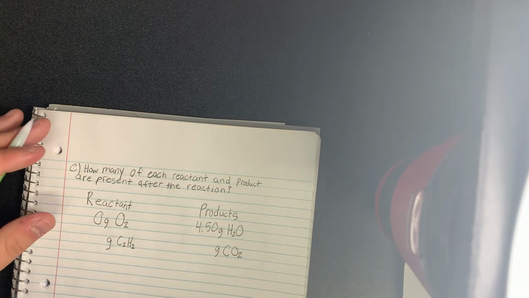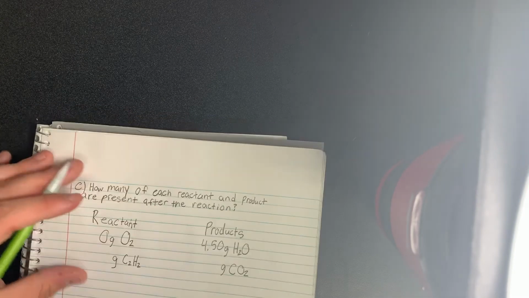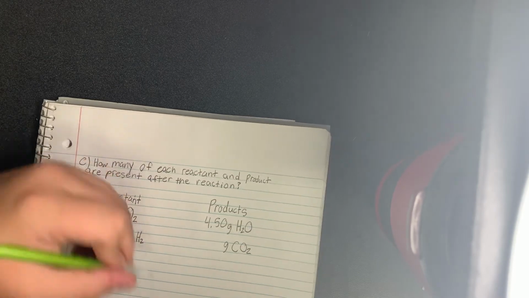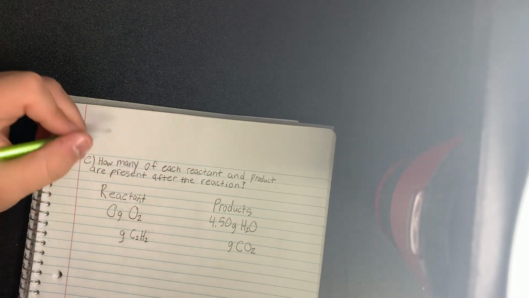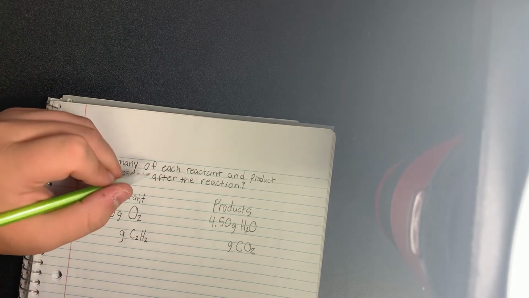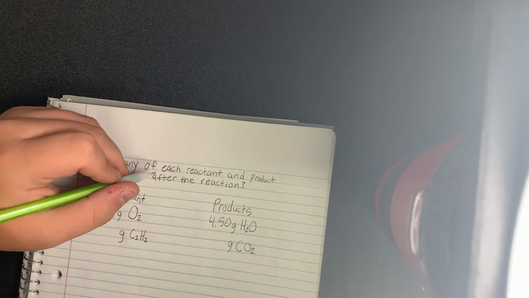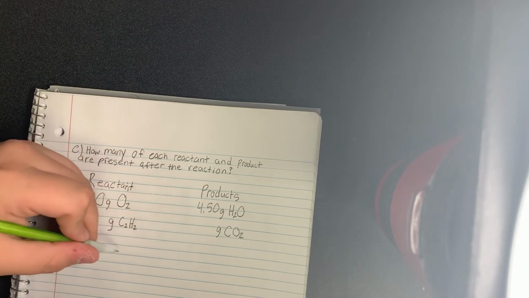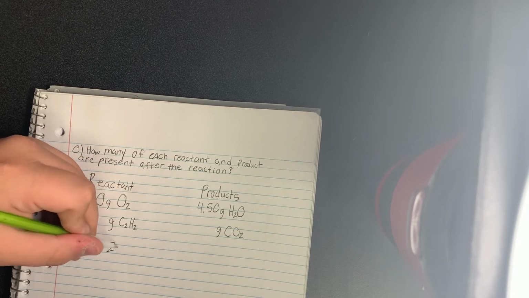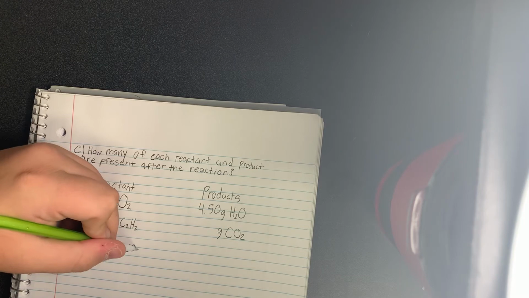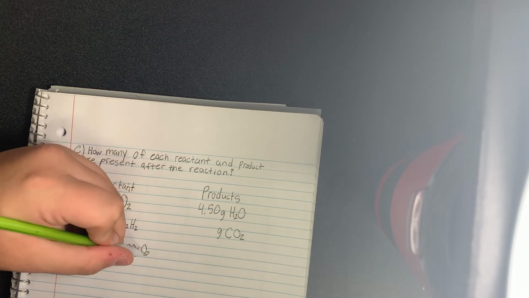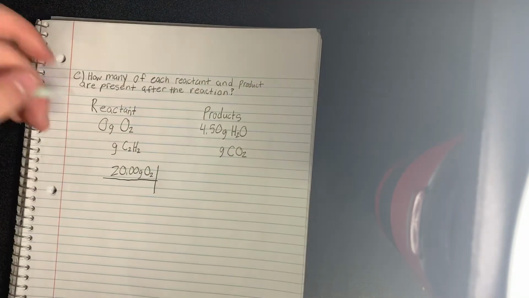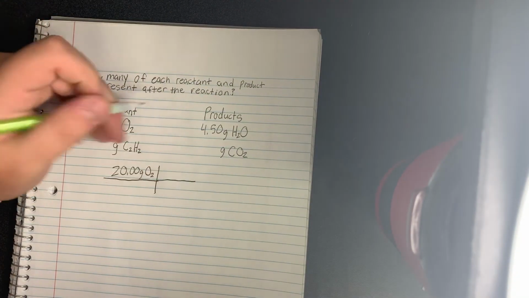So let's start off with our grams of CO2. In order to find the grams of CO2, we take our limiting reagent, we put it down here at the bottom, and we go from grams of O2 to grams of CO2.